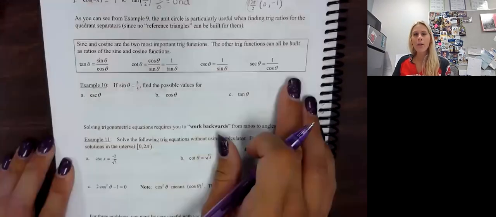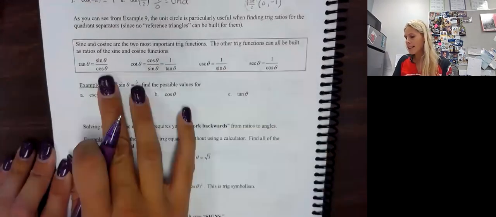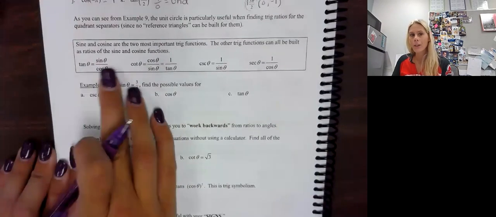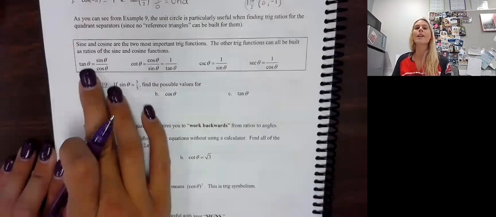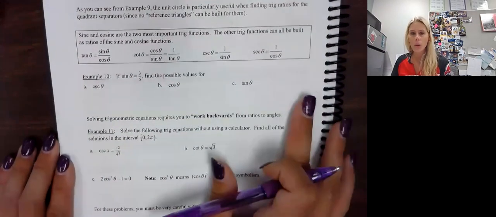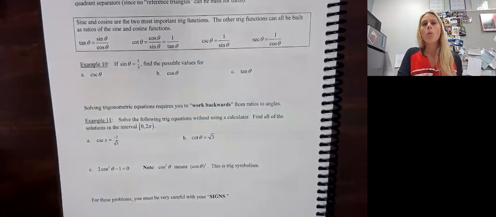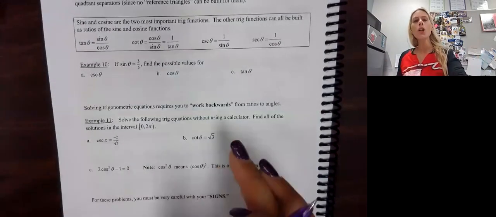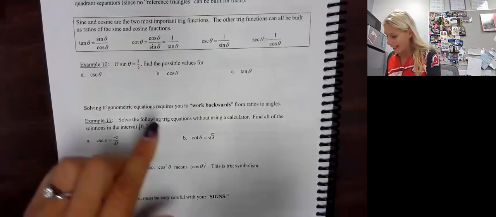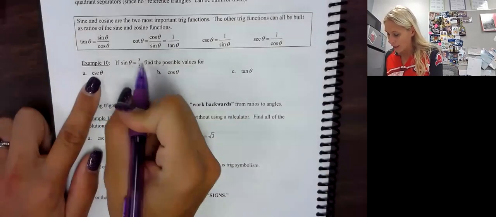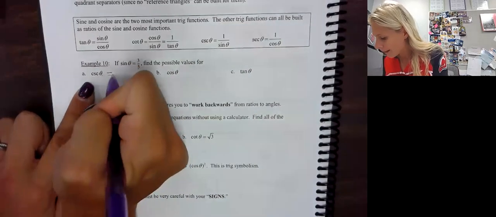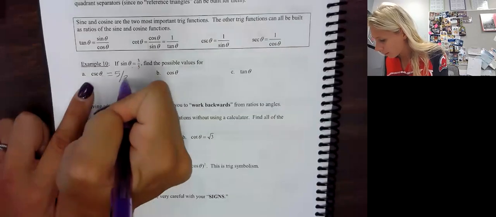Okay, so here we go. Other things that I've shown you before in the unit circle. Tangent is sine over cosine. Cotangent is just the reciprocal, and so on and so forth. So when we know one of them, we can find the other ones, okay? So sine is 3 over 5, which means cosecant is just the reciprocal. So we get 5 over 3.